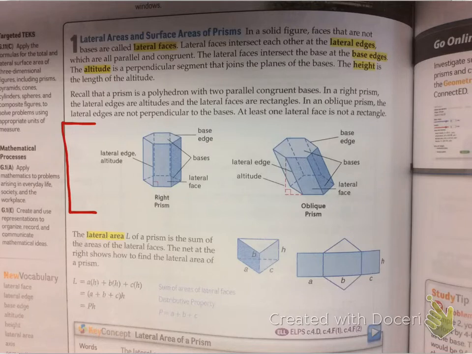So in a solid figure, faces that are not bases are called lateral faces. In other words, the sides are called lateral faces, and they have edges themselves. Then you have your base edges, and the altitude is the perpendicular segment that joins the planes of the bases. The height is the length of the altitude.